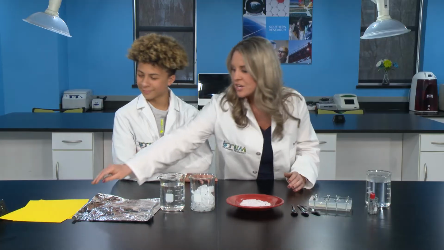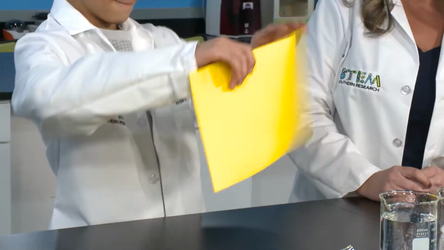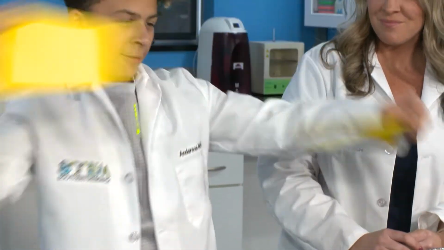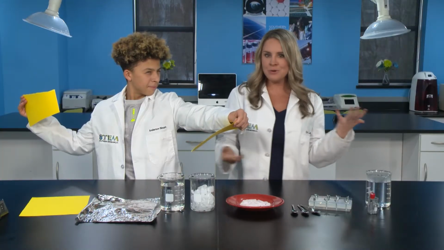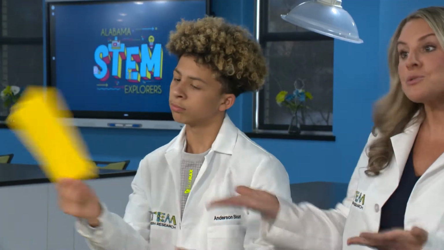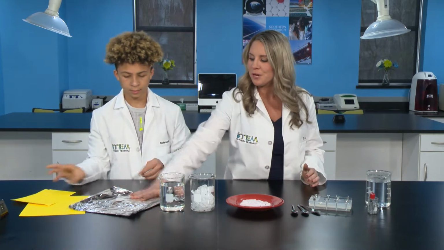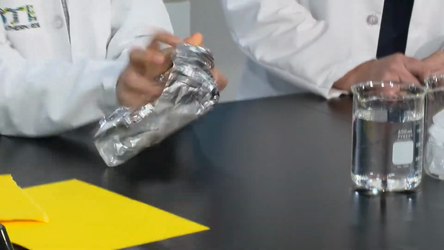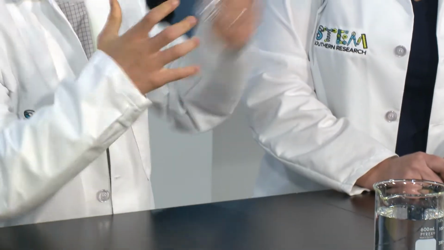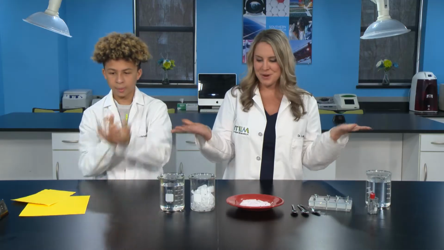And so let's take a look at some examples of a physical change. So Anderson, will you rip this paper in half? All right, so has a new substance been formed? No. No, so this would be an example of a physical change. Pretty easy. What about this? Will you crinkle this aluminum foil? New substance? No. I didn't think so. That's right, no new substance.